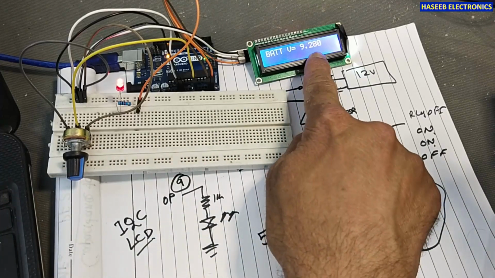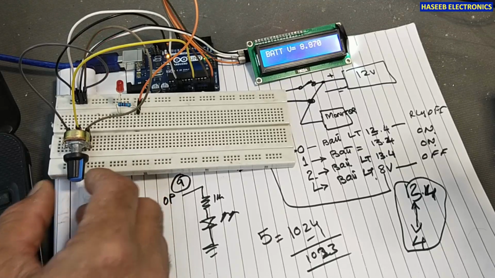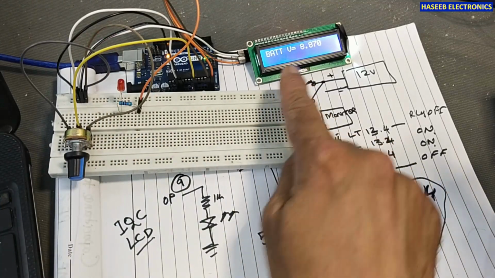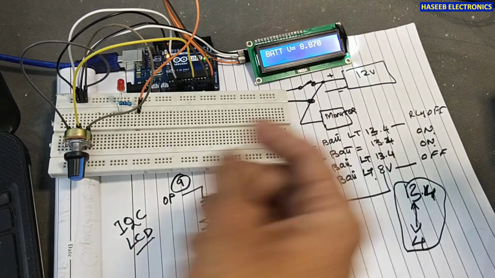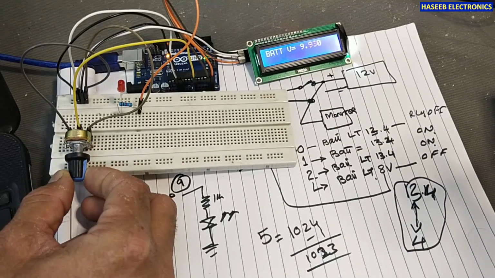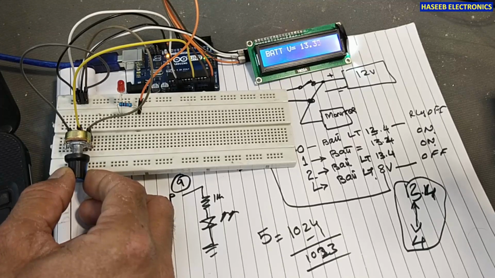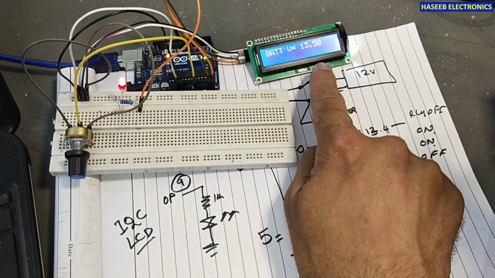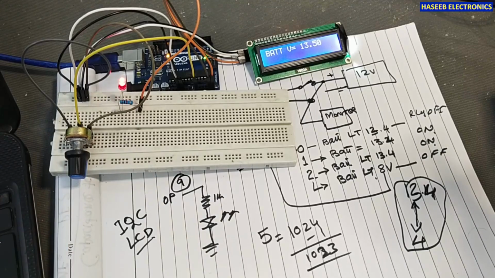We can see at 9.2 volt the relay is still on. Now the relay will disconnect. When it is disconnected, it will close the points, so it will start charging. When it is charging again at 13.4 volt, it will display that the relay is on. So let's start to write the code.